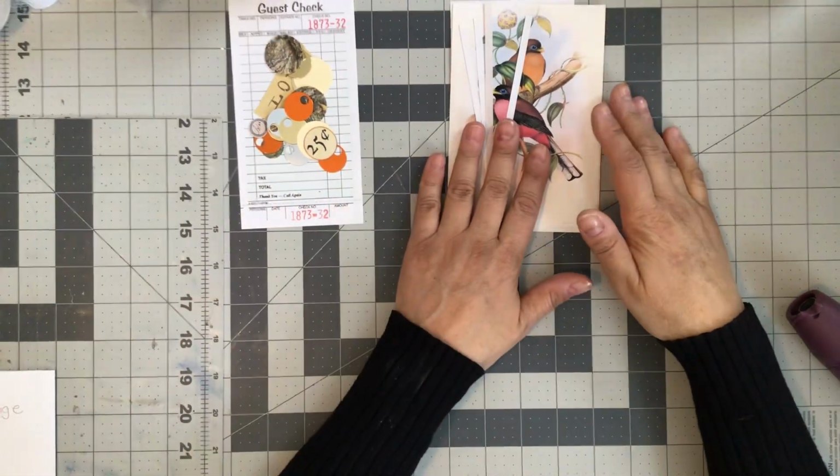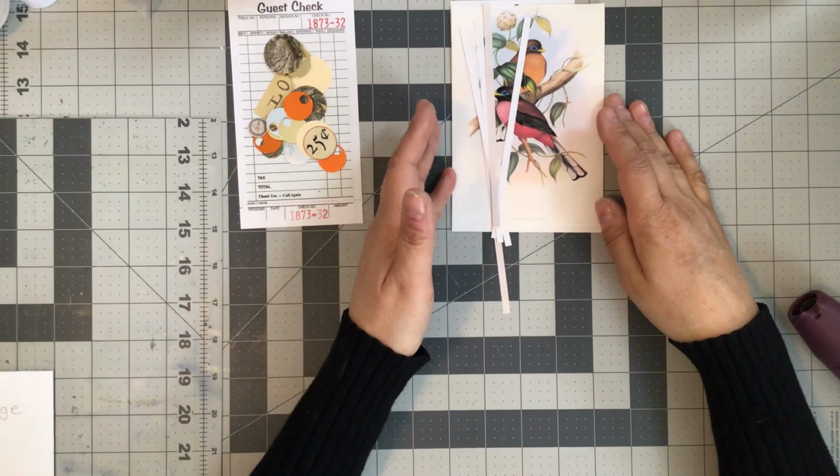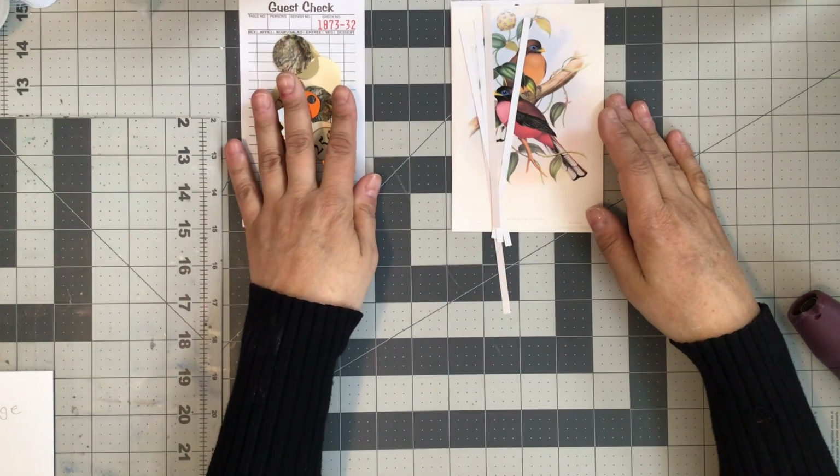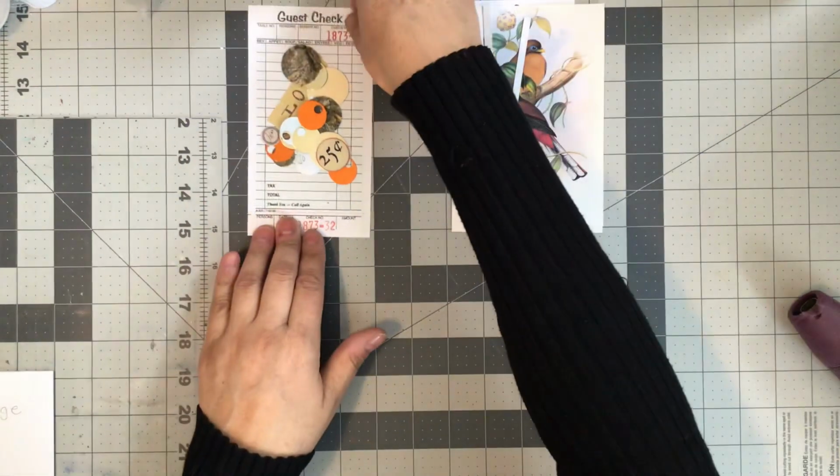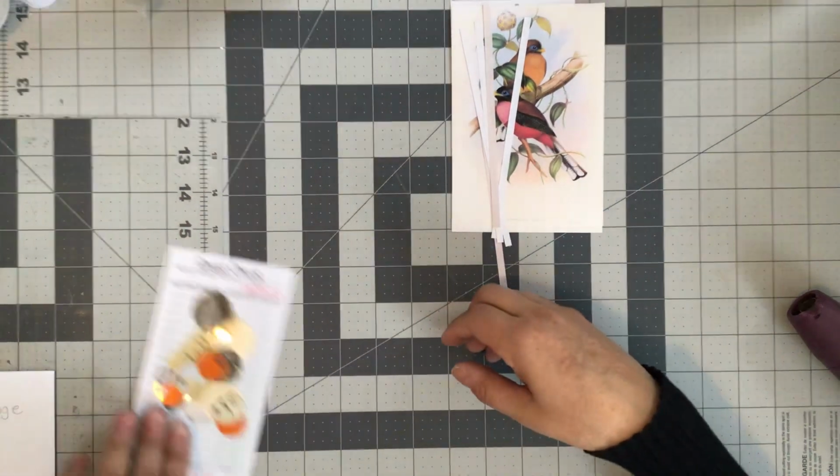For one prompt, it is ruffle. And for the second one, it is circles. So let's just put one to the side here and we're going to get into this.